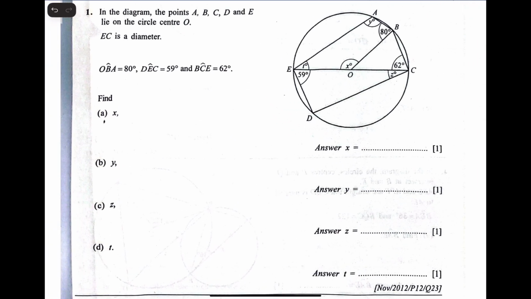In the diagram, the points A, B, C, D, and E lie on the circle with center O. The center is marked clearly. EC is the diameter. So if EC is the diameter, the angle made in the semicircle by the diameter will be 90 degrees, right? So let's mark all the 90-degree angles, and whatever else we can find.